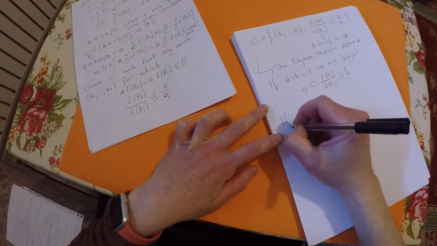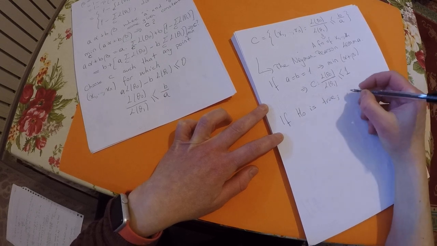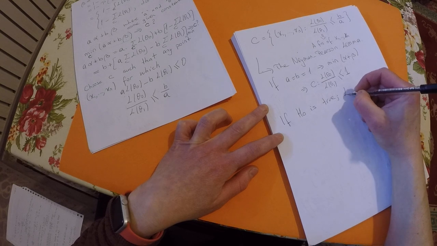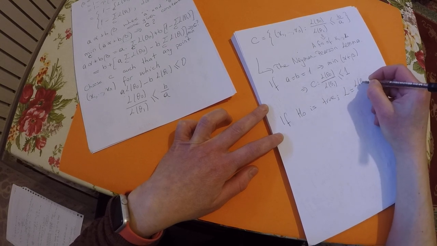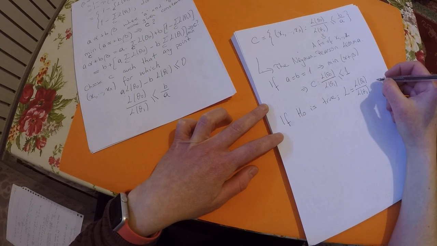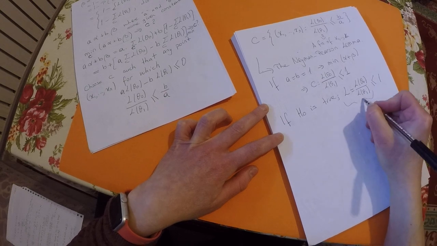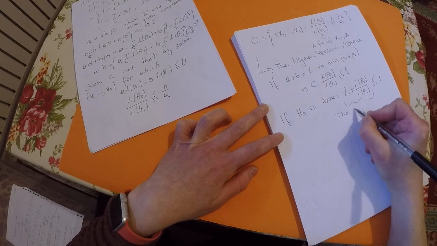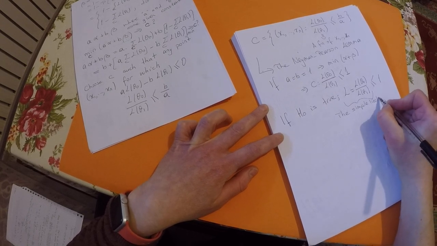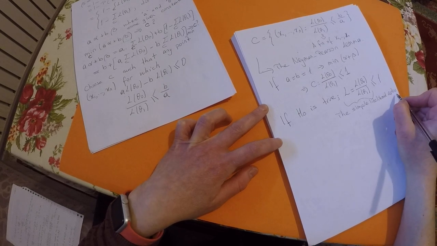So if H0 is true, then this ratio, which is known as a simple likelihood ratio, L theta 0 over L theta 1, is less than or equal to 1. So this is known as the simple likelihood ratio.